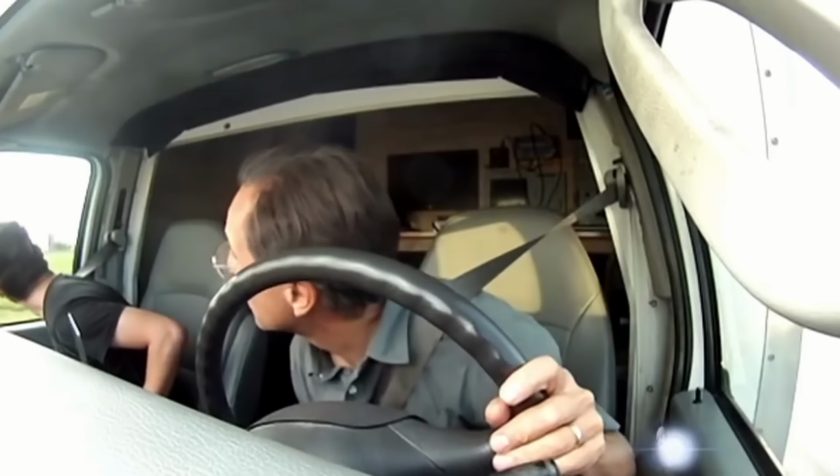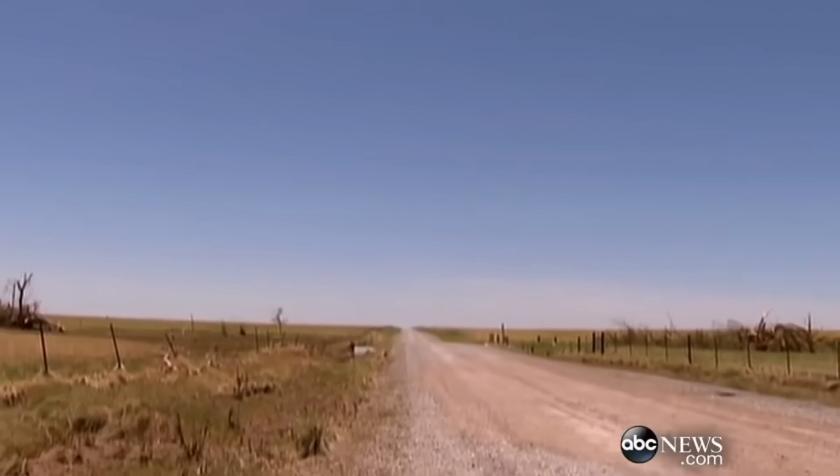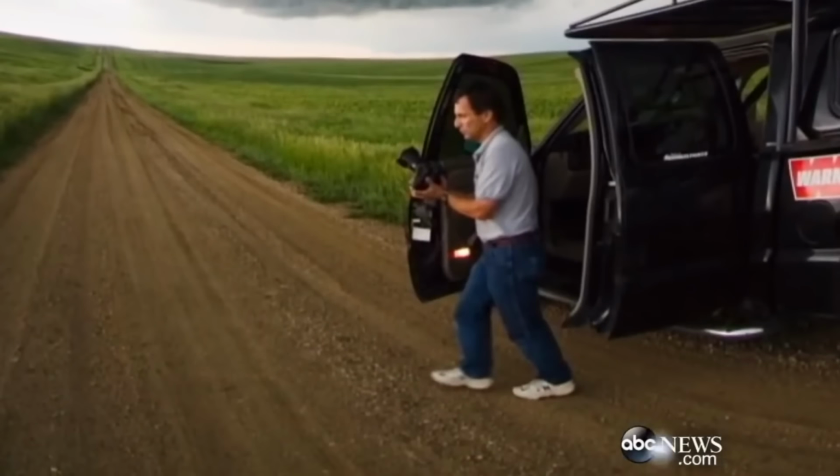We lost people that day who were not only doing major research projects at the time to help better understand tornadoes, but people lost friends and family that day.